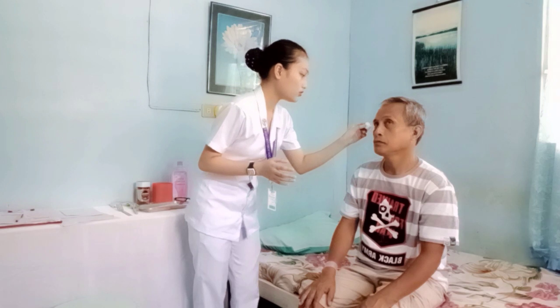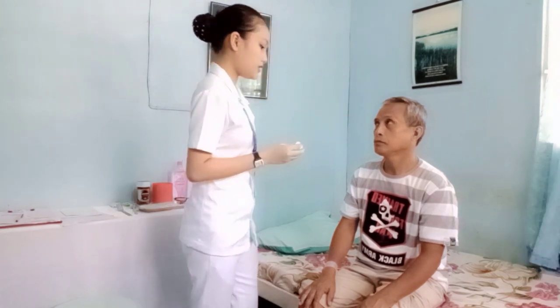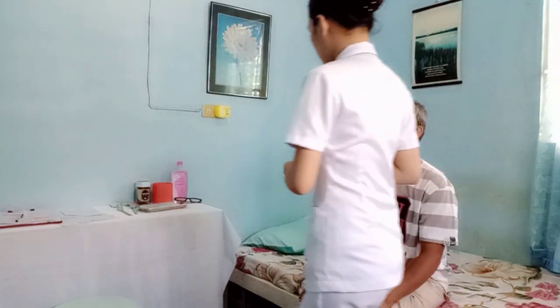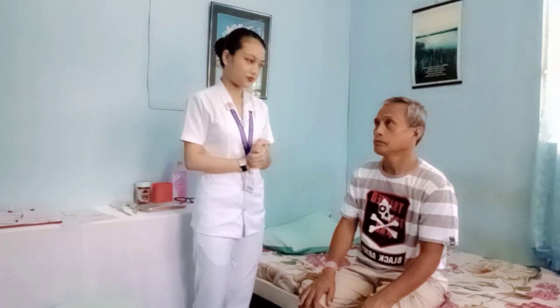Now, look up and to that side, please. A normal patient would blink and tear in this corneal reflex test.